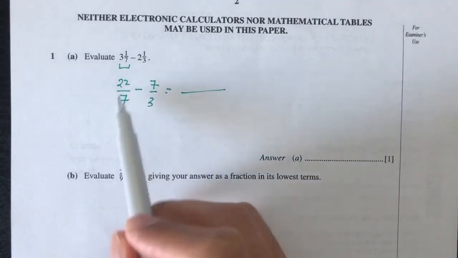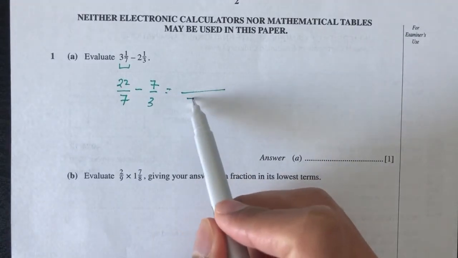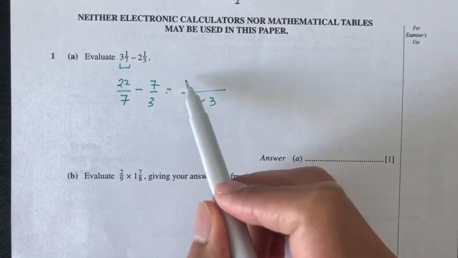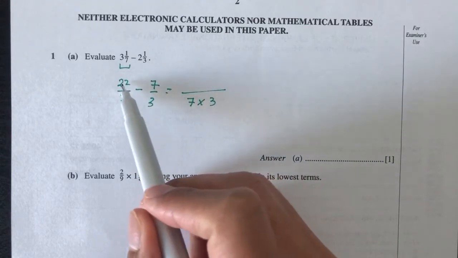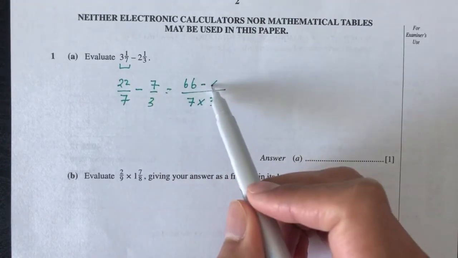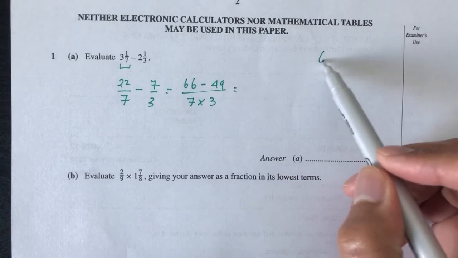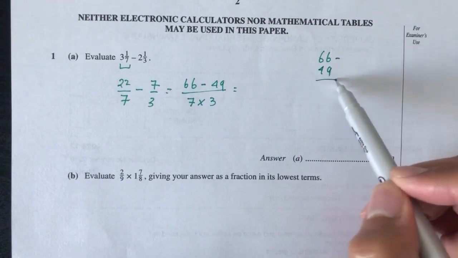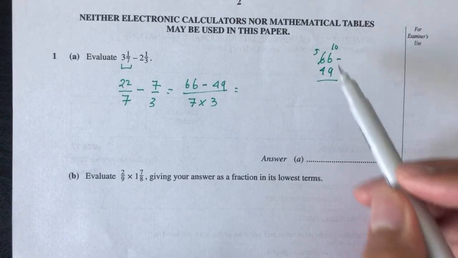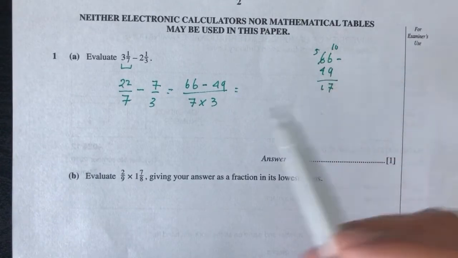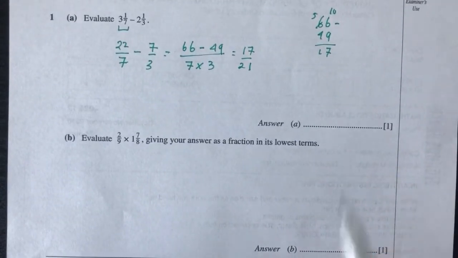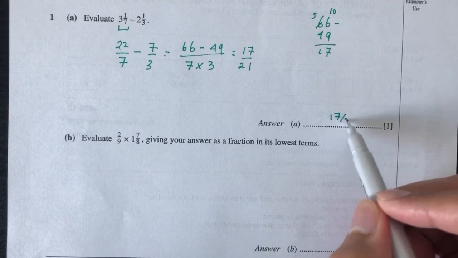Now we see the bases are different, so we have to find the LCM. We first multiply those two and then we just cross multiply. We have 3 times 22, that will be 66, minus 7 times 7 will be 49. So 66 minus 49, what do you get? 17. So 17 over 21, that will be your answer for part 1.